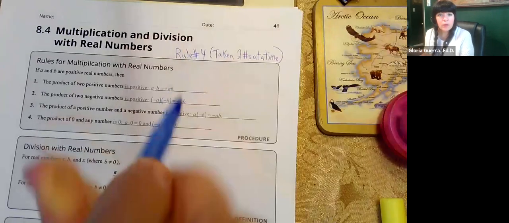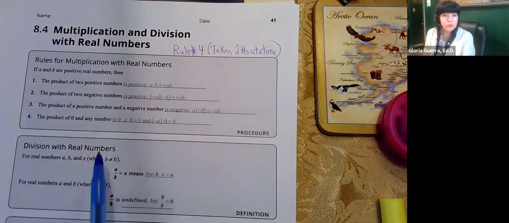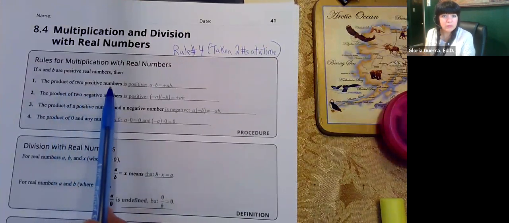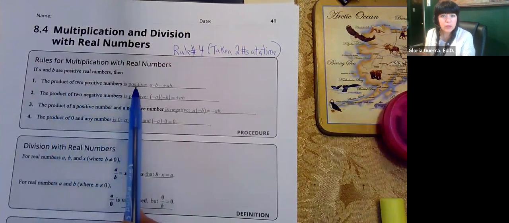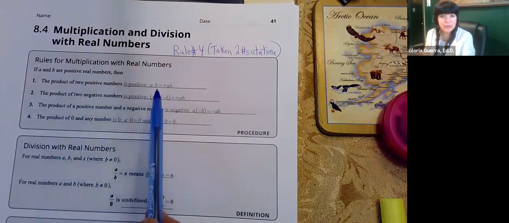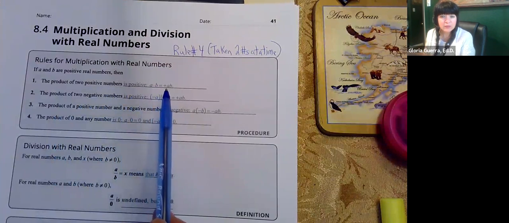The first thing they say is that the product of 2 positive numbers is going to equal a positive. So they have generically A times B equals positive AB.